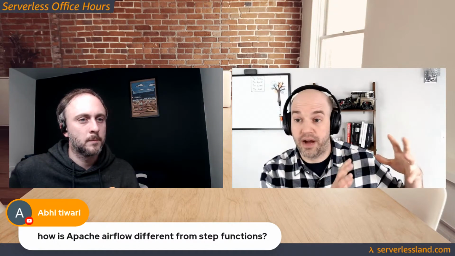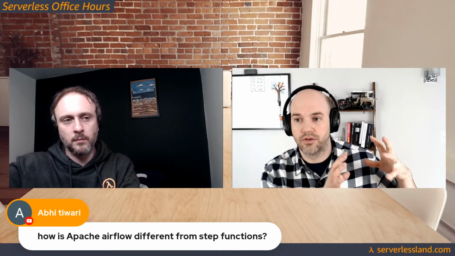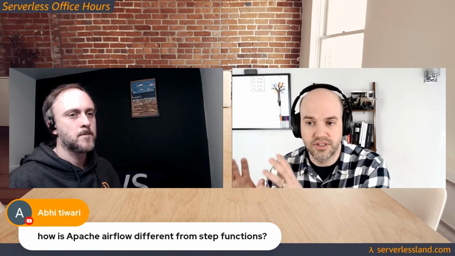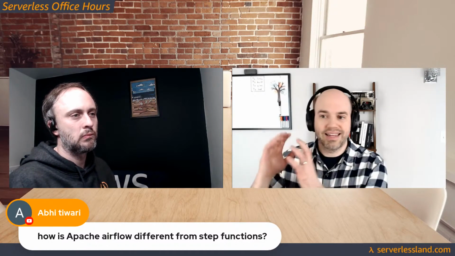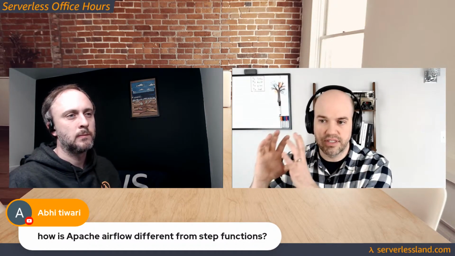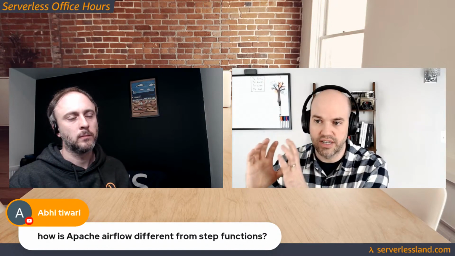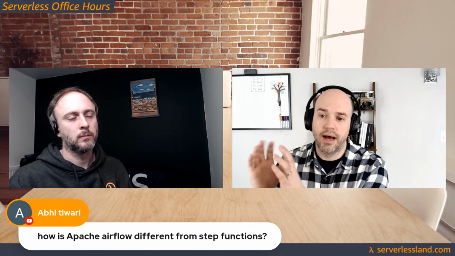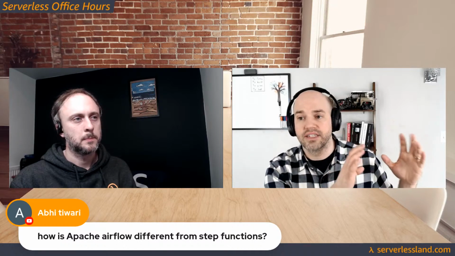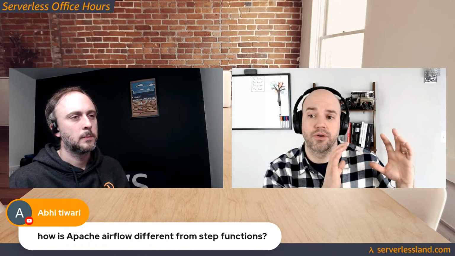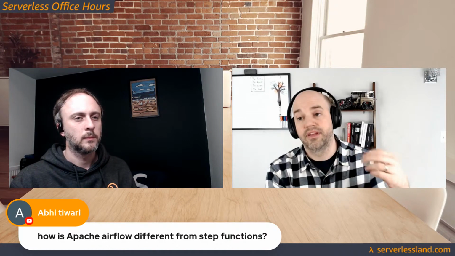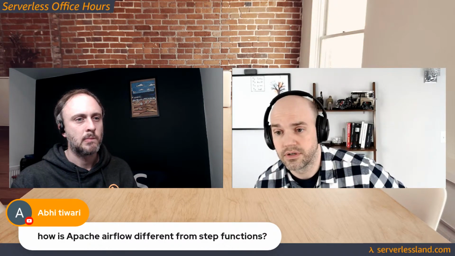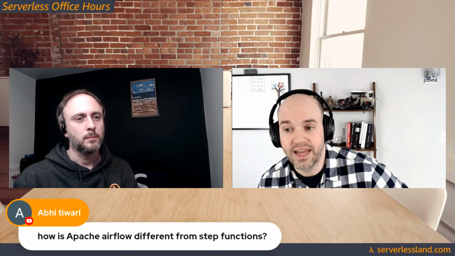Apache Airflow is all Python, so you have to write your workflows in Python. Step Functions is all ASL, so you write your workflows in the Amazon States Language. For tight integrations with AWS services and smooth, seamless processing and performance, I would argue, I would do Step Functions. If you already have an existing investment in Apache Airflow, or you're a really good Python developer, then I would recommend taking a look at Amazon Managed Workflows for Apache Airflow, MWAA.